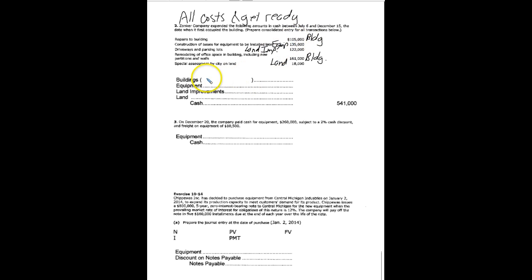So we're going to add the $105,000 plus this $161,000 for the building. I add that plus that. So the building's going to have a cost of $266,000 of these expenditures. Equipment, the $135,000 will go here. And then land improvements, that was the $122,000. And then lastly, the land for $18,000. All right, so there's an application of the cost principle.